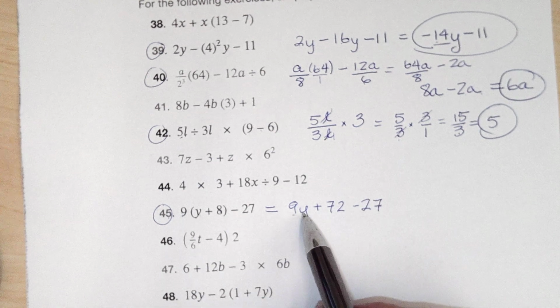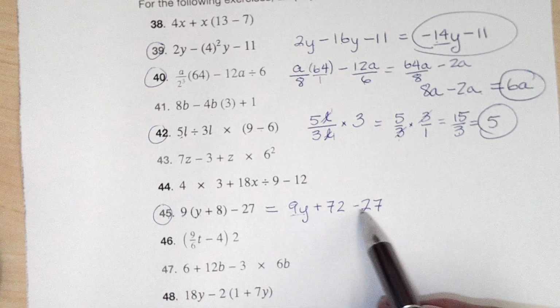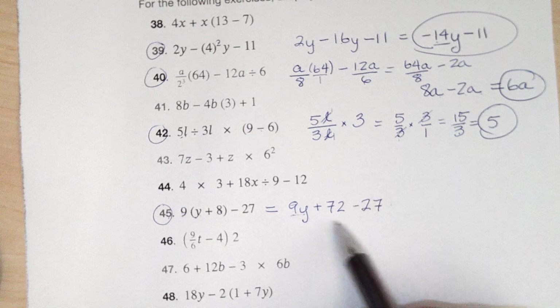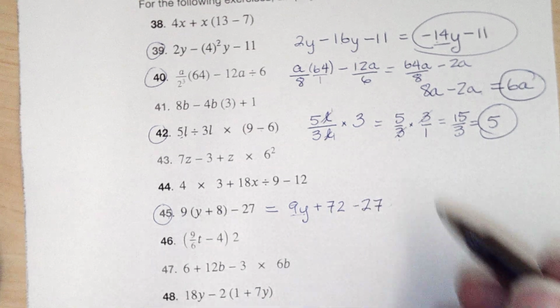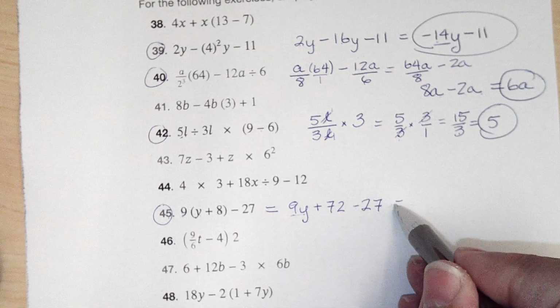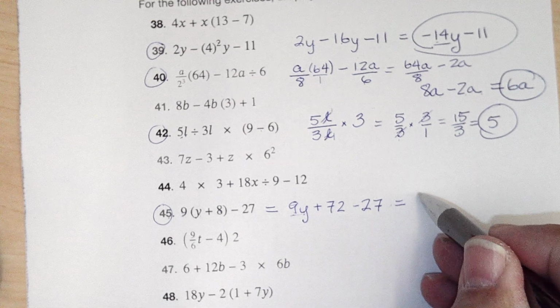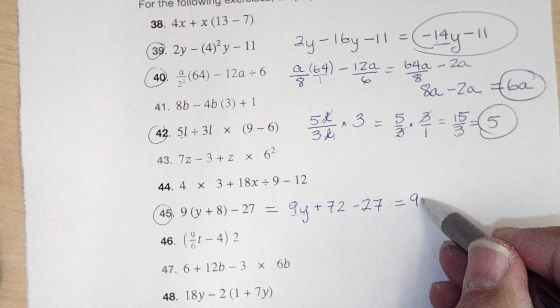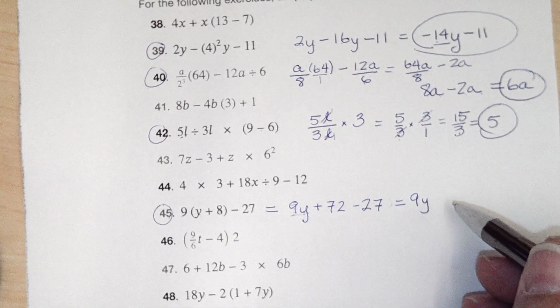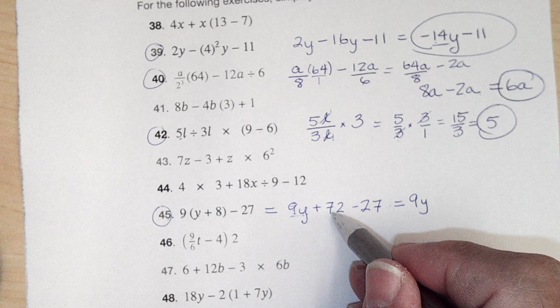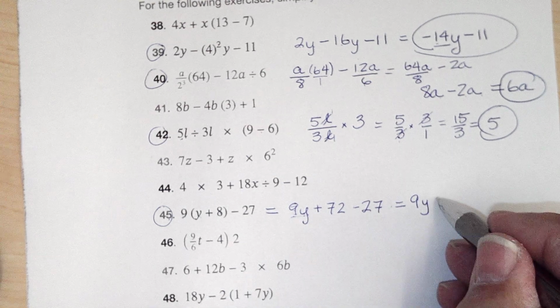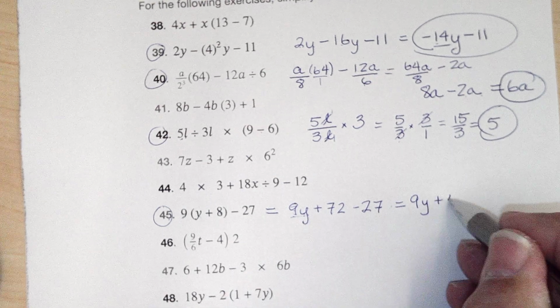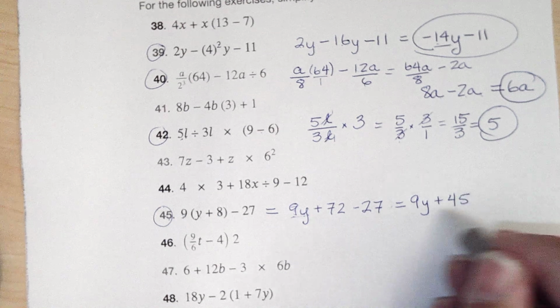Now, these have y's, 9 times a number, but this is just a number, and this is just a number. So these are two numbers that can be put together. Can't be put with the 9 y's, because this is just saying how many y's are added. There are 9 y's added, y plus 9 times. And 72 minus 27, I believe, is 45.